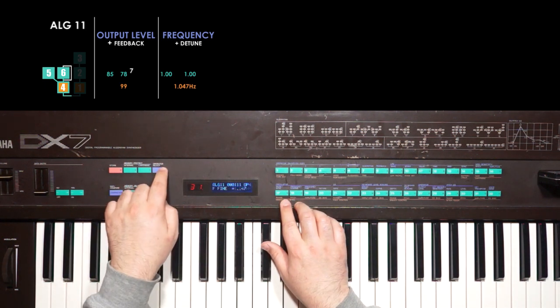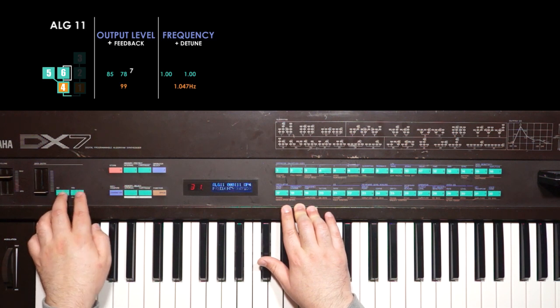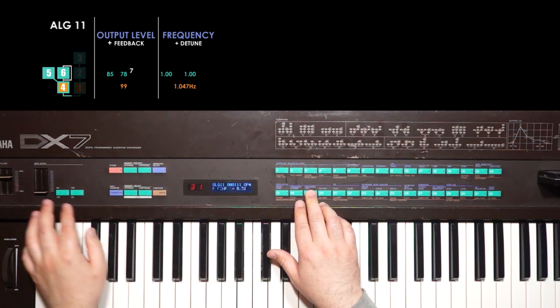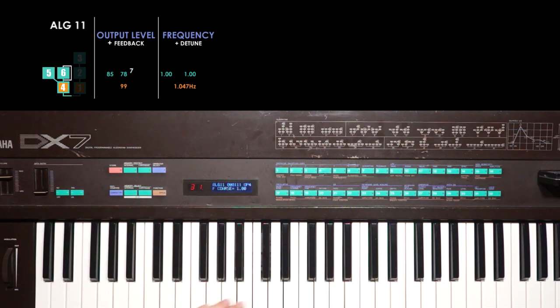If I go back to operator 4 and just demonstrate this really quick. So I'm going to put it back to ratio mode, and I'm just going to set it to, let's say, a coarse frequency of 1. And now listen to it. There is no fluctuation whatsoever.